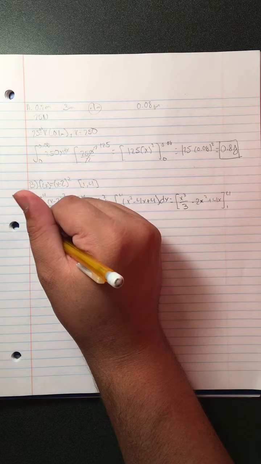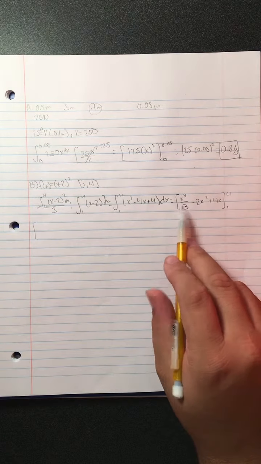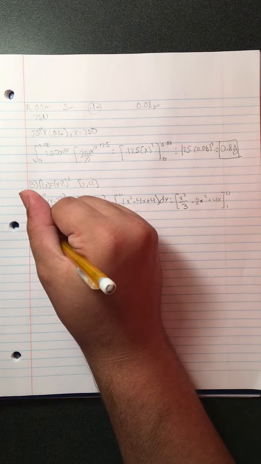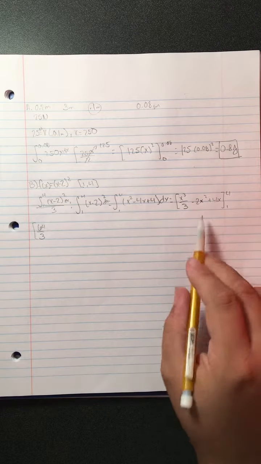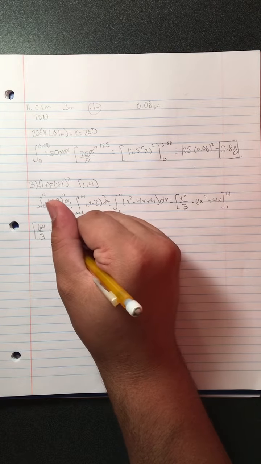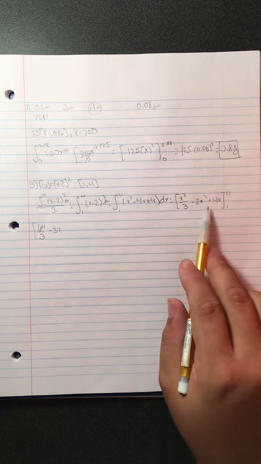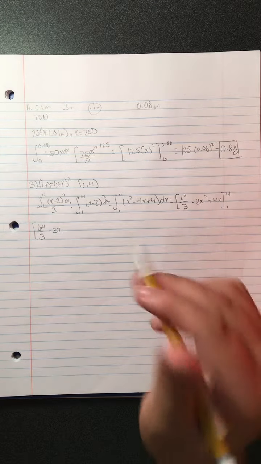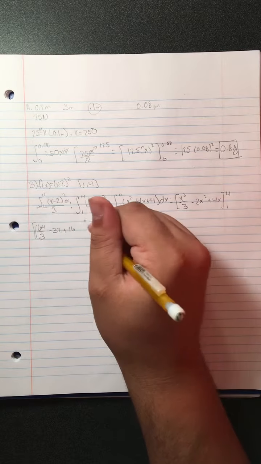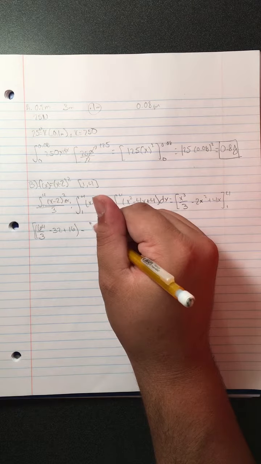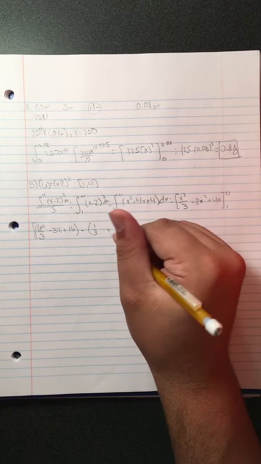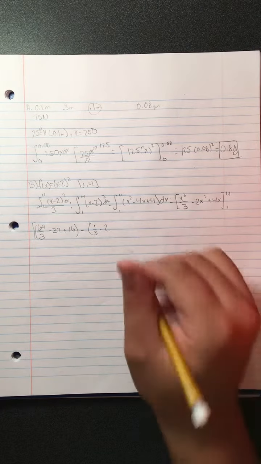So you get 4 cubed is 64 over 3, 4 squared is 16 times 2 is minus 32, plus 4 times 4, so plus 16, minus 1 over 3, minus 2, plus 4.